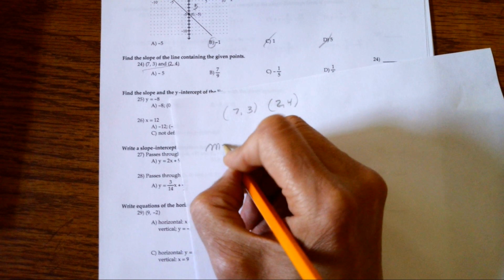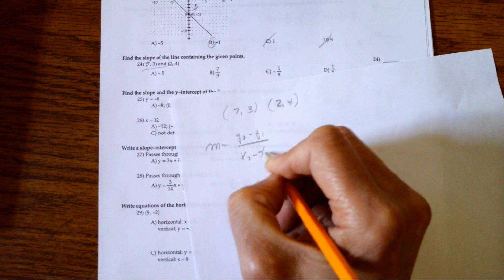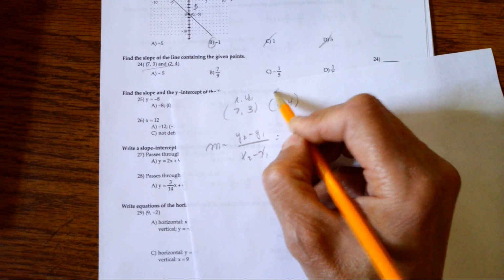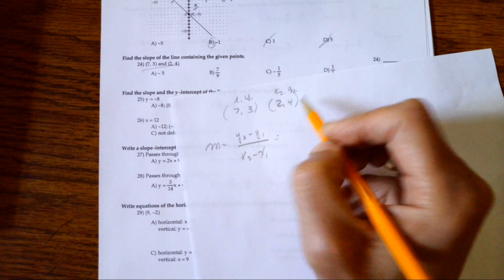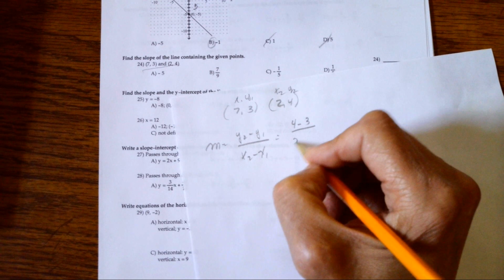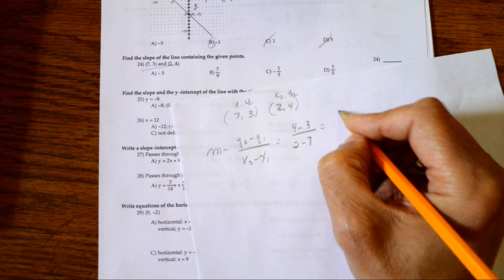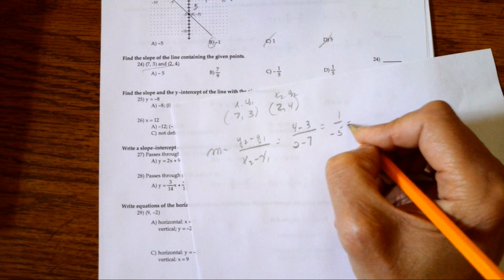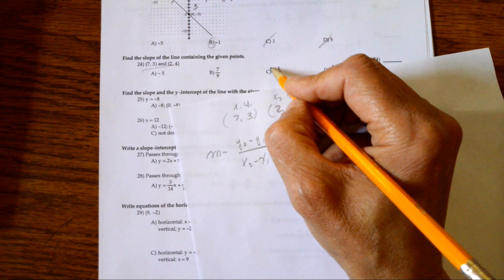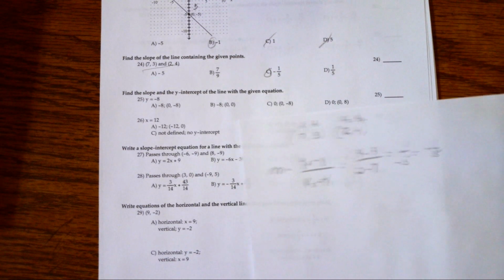So my slope is y2 minus y1 over x2 minus x1. I'm going to call this x1, y1, x2, and y2. y2 is 4 minus y1, which is 3, over x2, which is 2, minus x1, which is 7, so I got 1 over -5, which is -1/5. Letter C, number 24, straightforward.